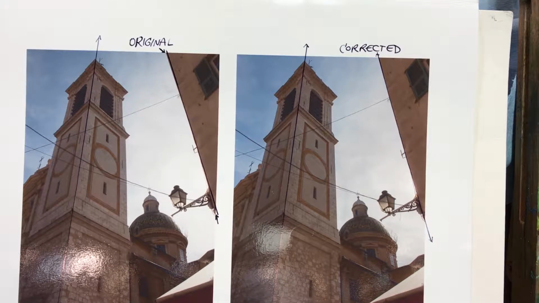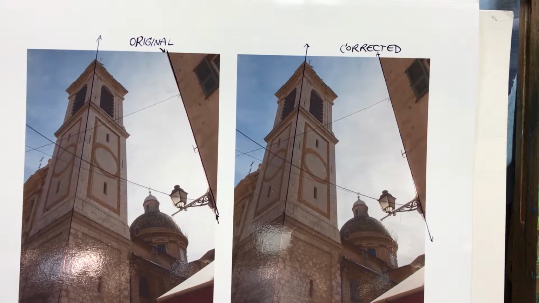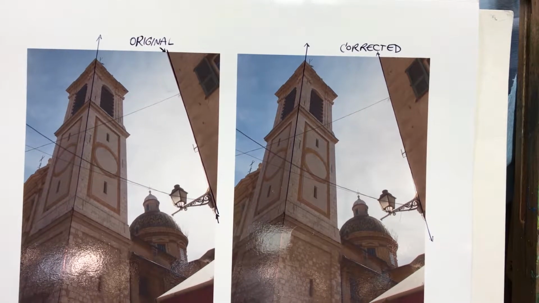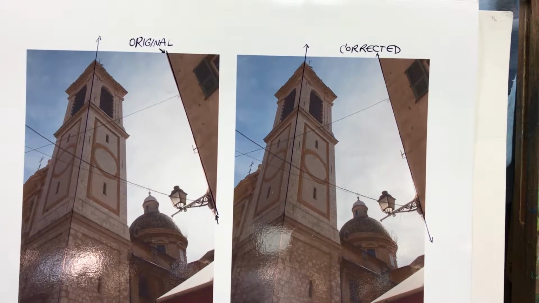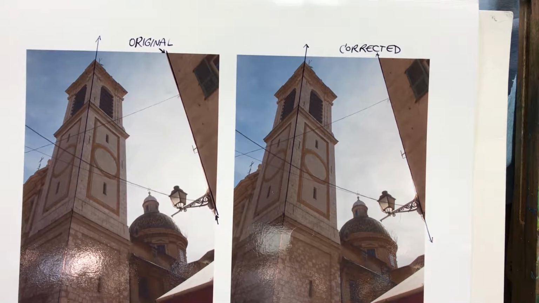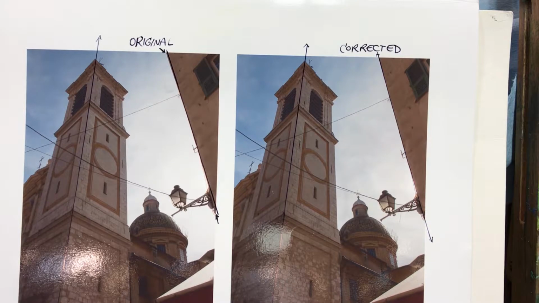So shooting in RAW is a great way to shoot, because when you import it into something like Photoshop or Adobe Lightroom or any professional level image processing application, it will allow you to play with the color, it'll allow you to play with the highlights, the shadows, and bump them up or take them down as needed to compensate for what the camera is doing.